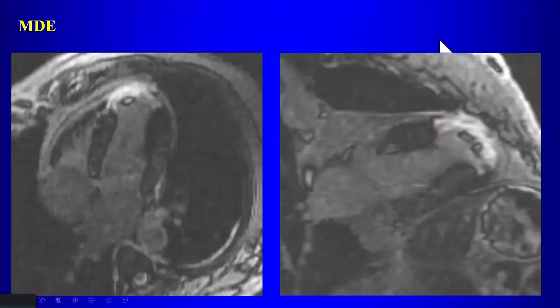Yeah, so we want to see some post-contrast imaging. So here's myocardial delayed enhancement. And what are the findings here on the post-contrast images? Yeah, so there's transmural delayed enhancement here at the apex of the ventricle. And is that consistent with an LAD infarct? Yes. What about these filling defects?